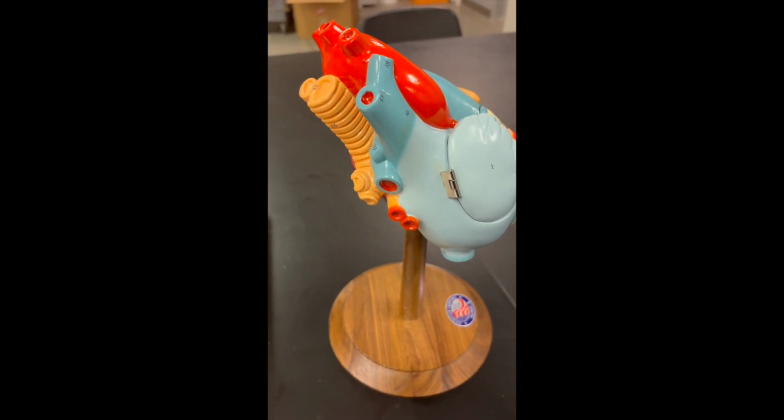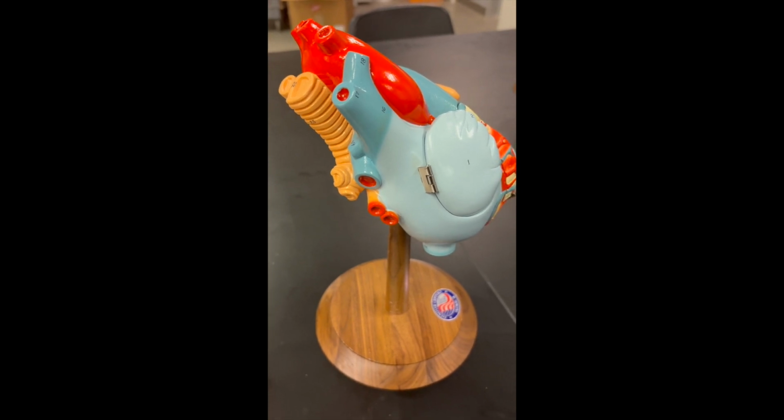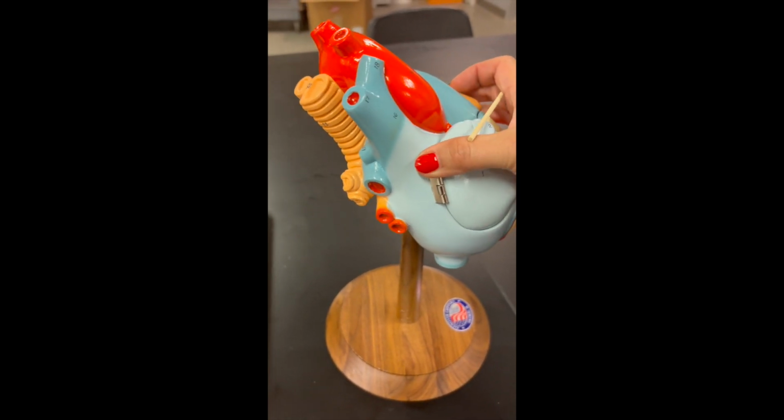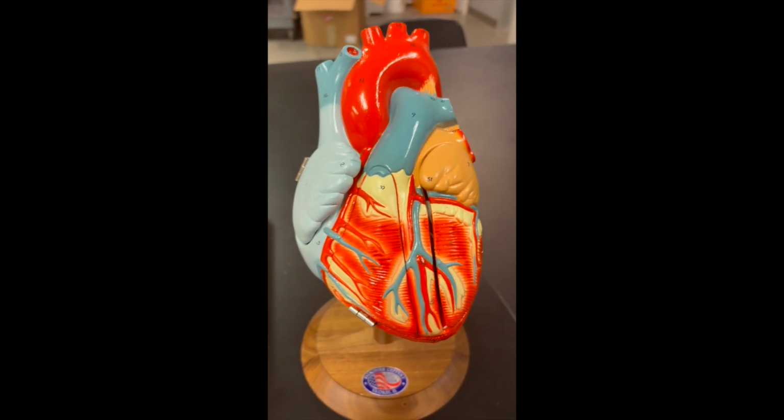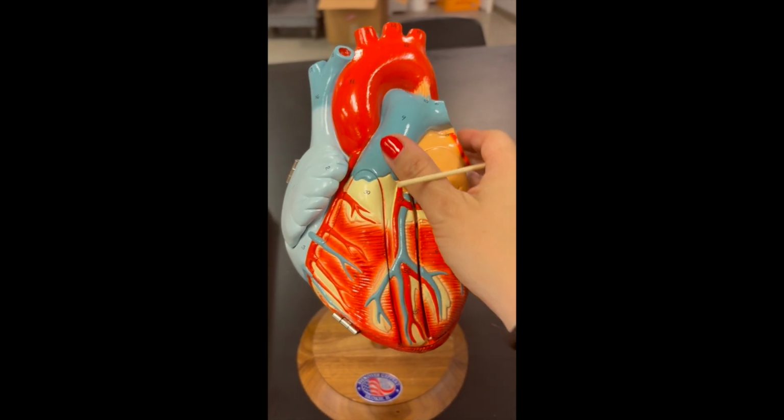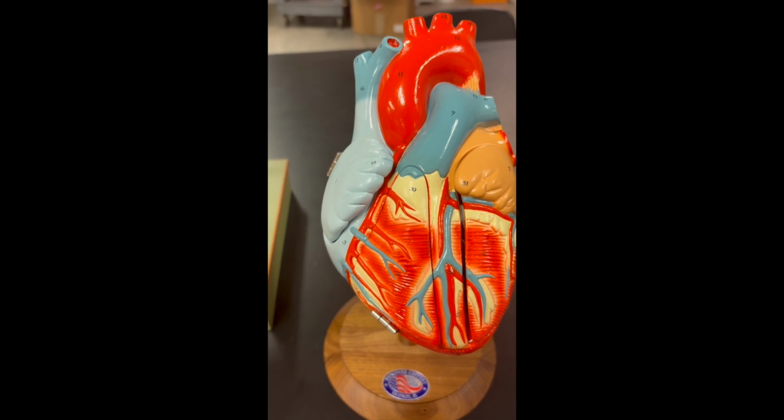On a practical, I'll give you points for just saying pulmonary vein on the right or left, but you may get a little bit extra, maybe a 1/4 of a point, if you remember to put superior or inferior. And then the aorta.